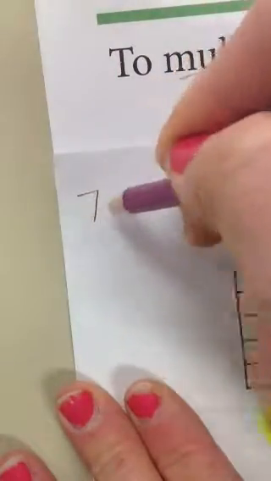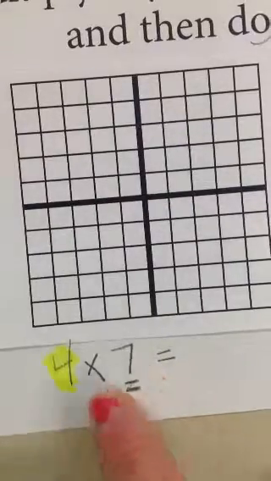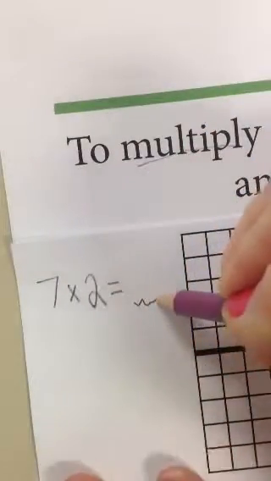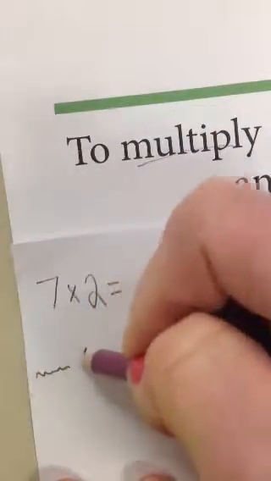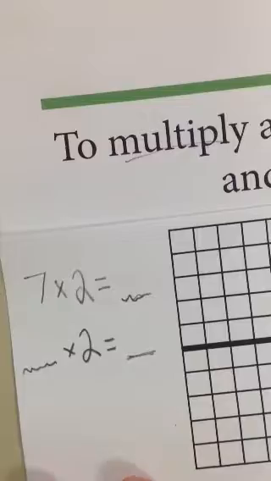If I take 7 and double it, that would be the same thing as going 7 times 2. So instead of taking the 4 factor right now, I'm just going to take 7 and double it. And then what do I do after that? Well, I double the number and then double that product. So whatever I get here, I'm going to double that, and I should get my final product. Okay, let's see what it looks like in picture form.